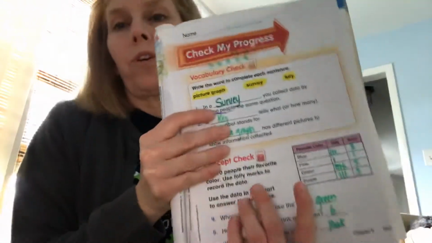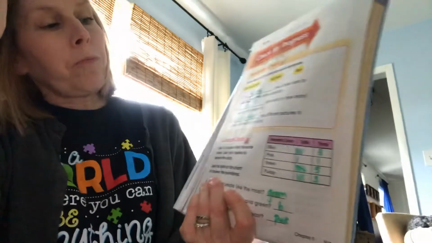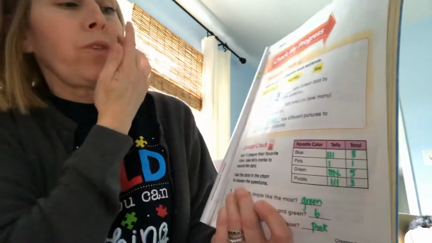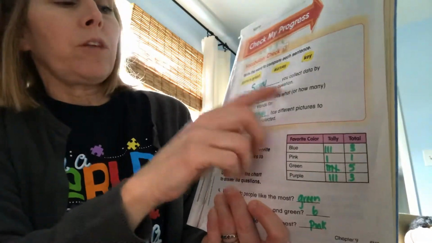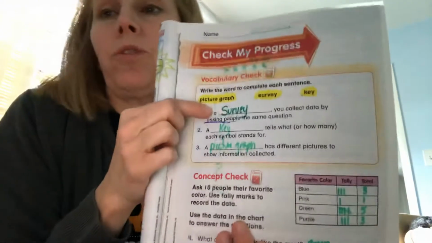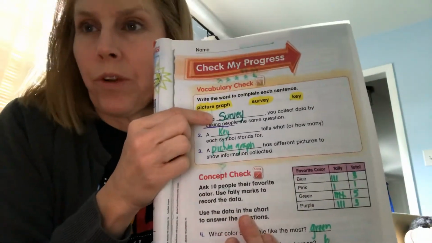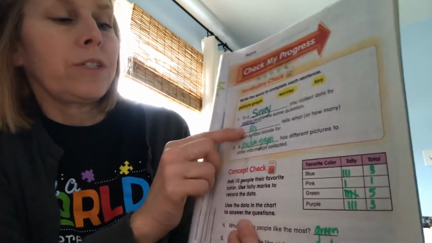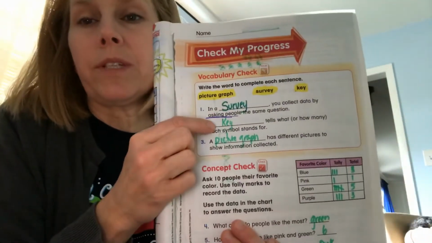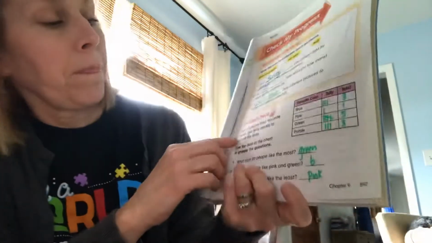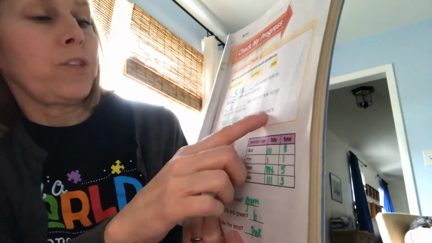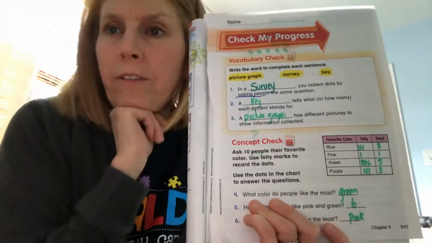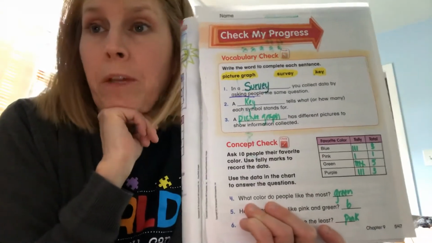And then I also assigned this last Thursday, so I wanted to go over it real quick. This is check my progress. In a survey, you collect data by asking people the same question. So a survey is when you ask the same question over and over again. A key tells what or how many each symbol stands for. So there's always a key when you have a pictograph. A picture graph has different pictures to show information. And whenever I teach picture graphs, kids love it because they love drawing the pictures.